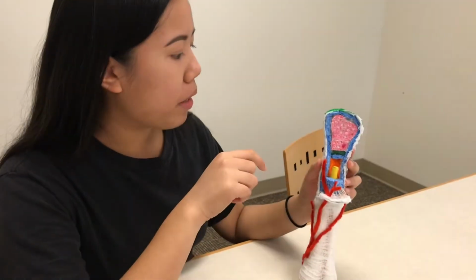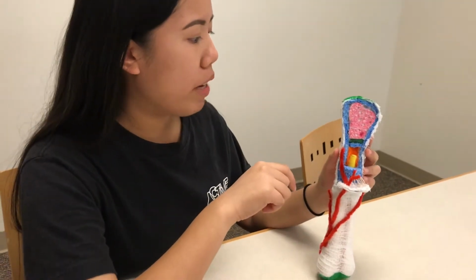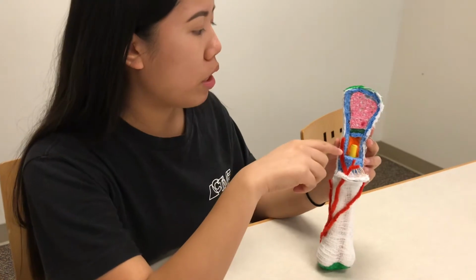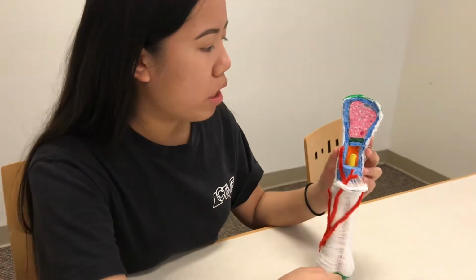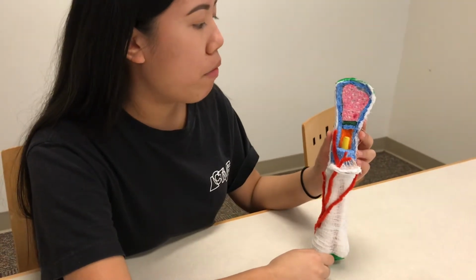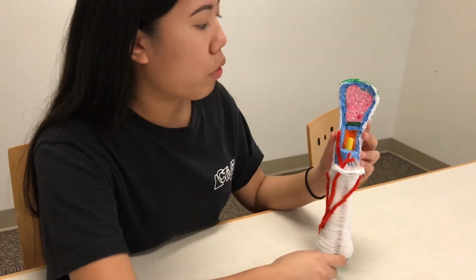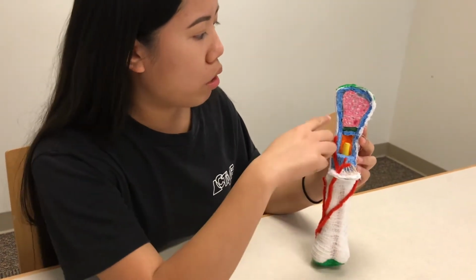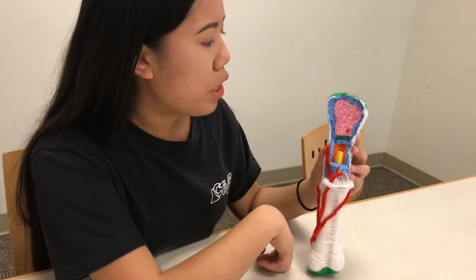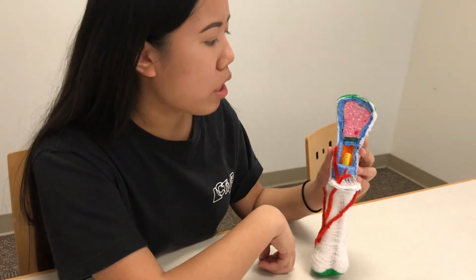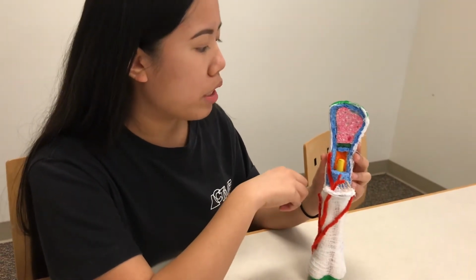So I'm going to be talking about the internal anatomy of a typical long bone. First, in the epiphysis and the diaphysis, there's this blue portion right here, which is compact bone, and it is made up of osseous tissue and allows for nutrients to pass through. It's also a column-like structure. And right here, this portion is the spongy bone, which is a honeycomb-like structure that also allows nutrients to pass through.